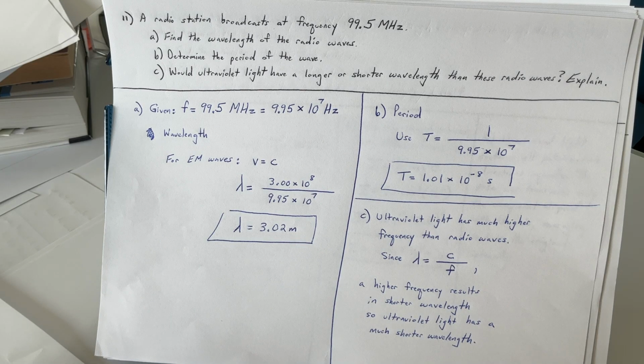Now from here, the period. Determine the period of the wave. Use capital T equals 1 over 9.95 times 10 to the 7th. That's all. It's 1 over the hertz in this situation because it's in hertz. So T equals 1.01 times 10 to the negative 8 seconds.